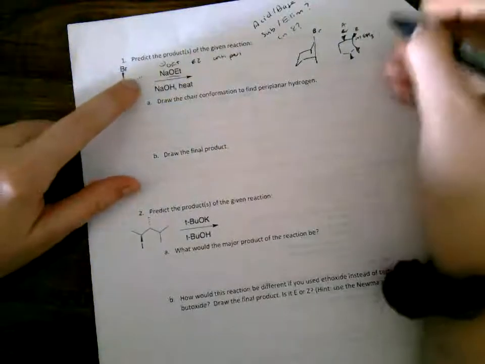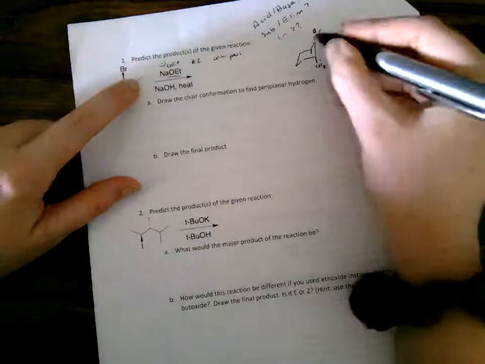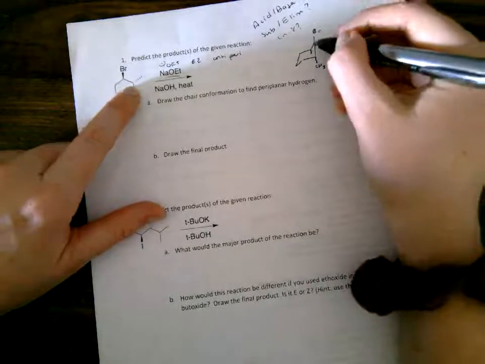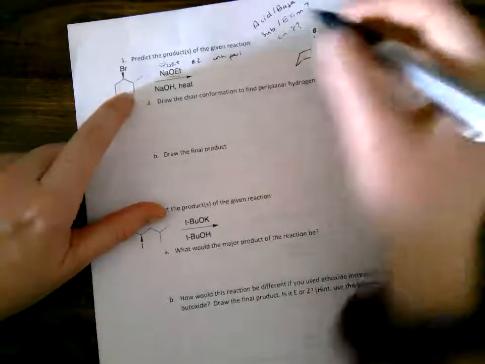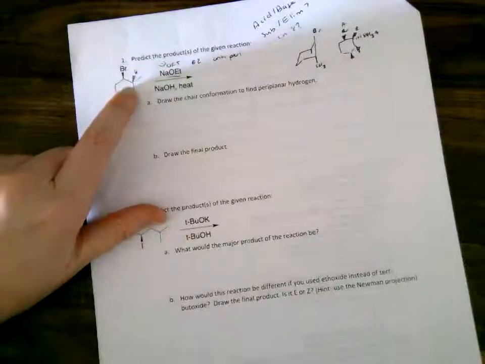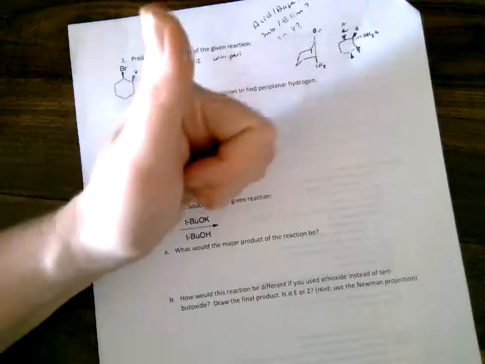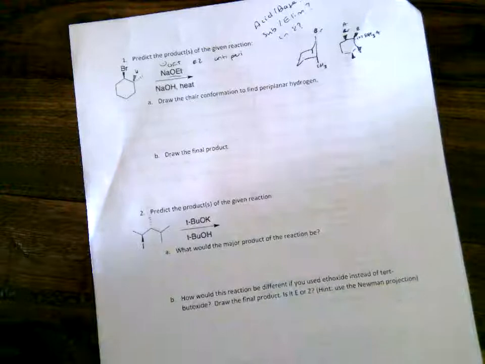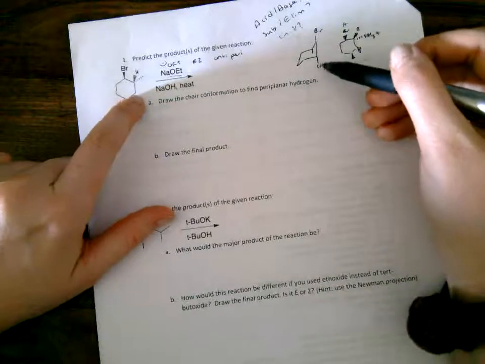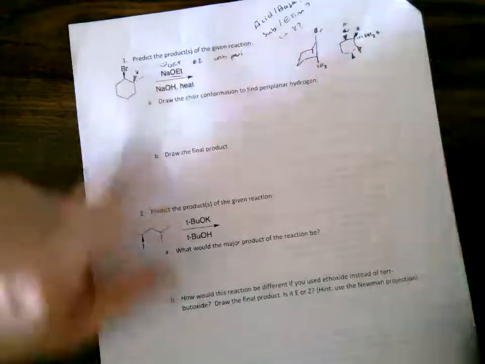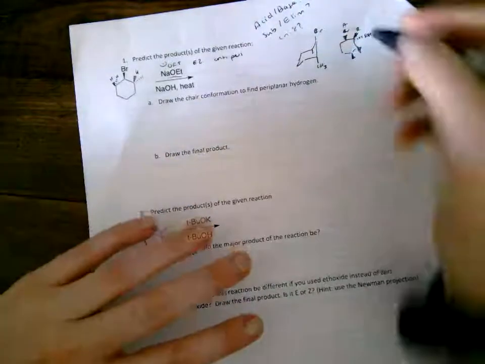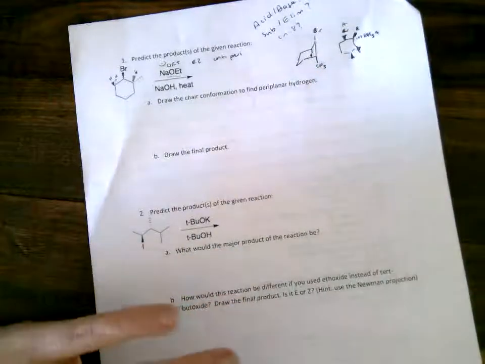But actually, the CH3 is axial here on carbon 2, which means there's not an axial hydrogen there. So a double bond can't form from here. This hydrogen can't be taken because it is equatorial, not coaxial. If the bromine's pointing axially up, the hydrogen needs to point axially down, and there's no way a hydrogen can point axially down here because it's a CH3. On this carbon, however, there's a hydrogen in both the axial and the equatorial position. So easily we have a hydrogen in the position we want for carbon 6.